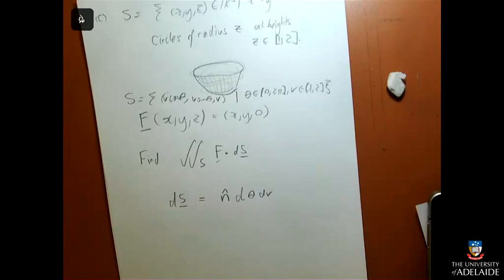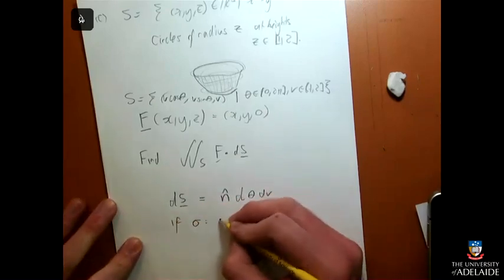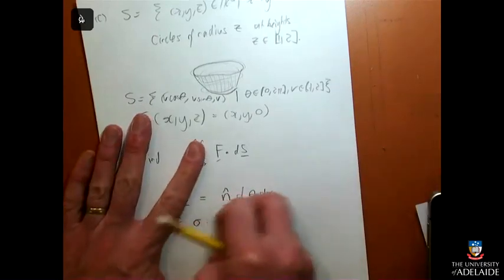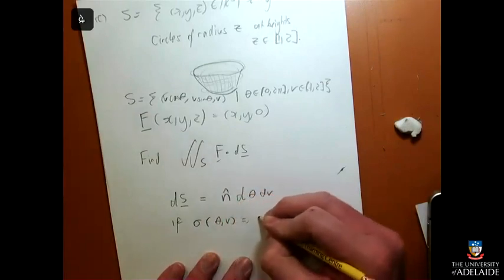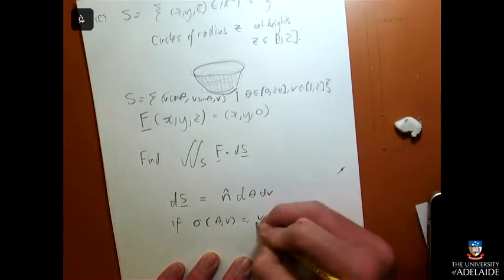The other way to deal with this is to do it as the cross product of the two derivatives of the function which goes from theta and v to x, y, z. So I can name a function sigma of theta, v like that.